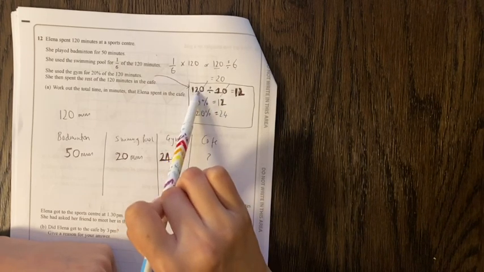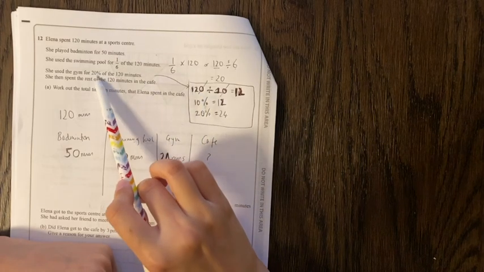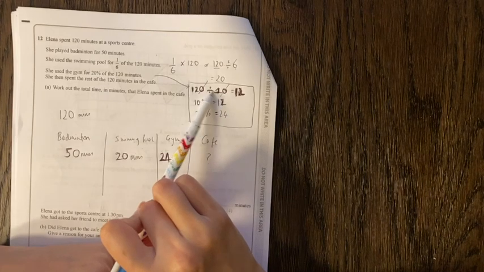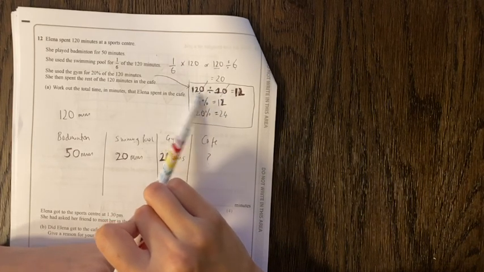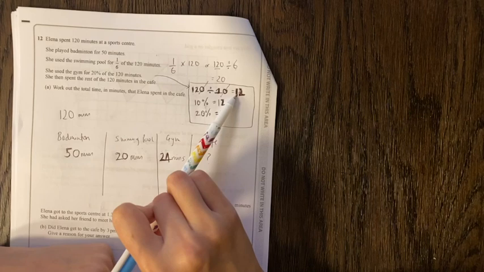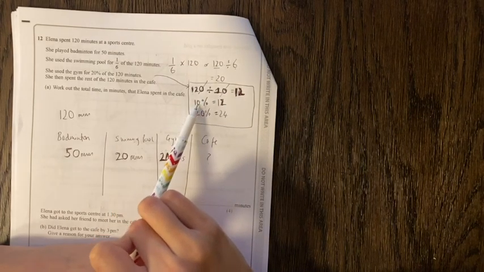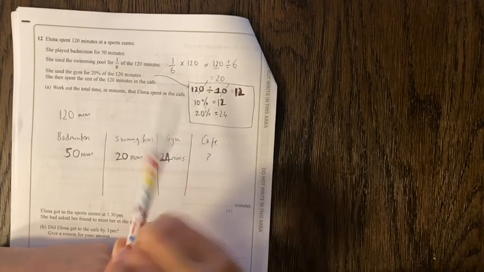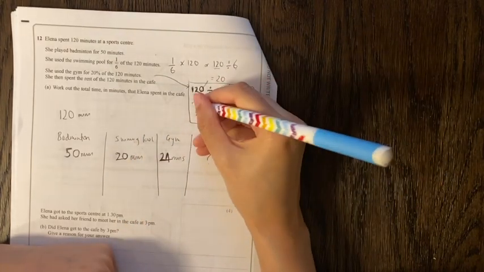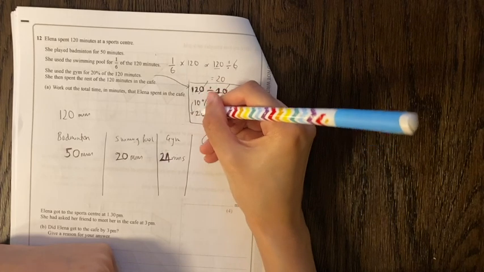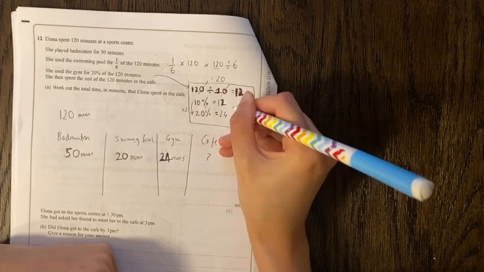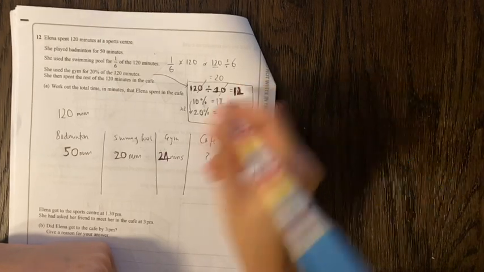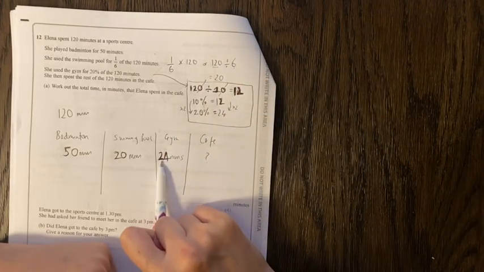I was going to write that out and show you why it's wrong, but we're running out of space. So basically the calculation to do this is you first find 10%, and to get 10% you divide by 10, and you can do that in your head, 120 divided by 10 is 12. Then we know that 10% is 12, but we want 20%, and the trick here is, how do I get from 10 to 20? I times by 2, so I must do the same to the other side, and that's why I do 12 times 2 is 24. So gym is 24 minutes.